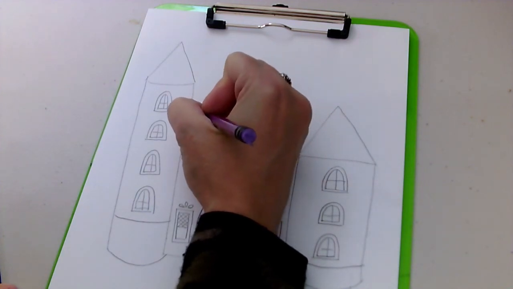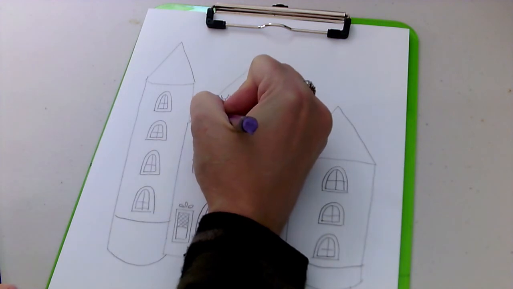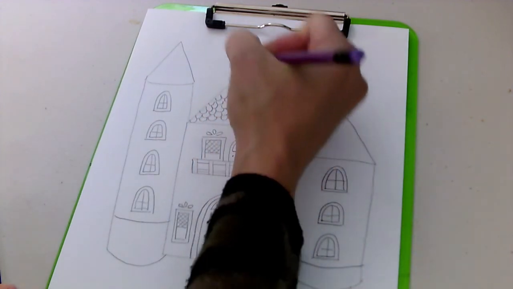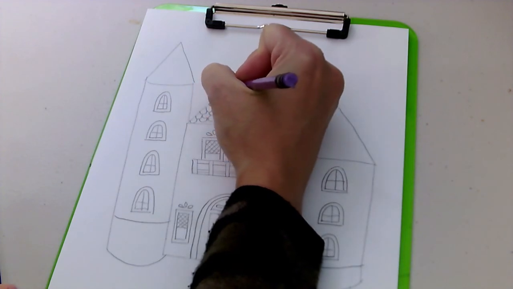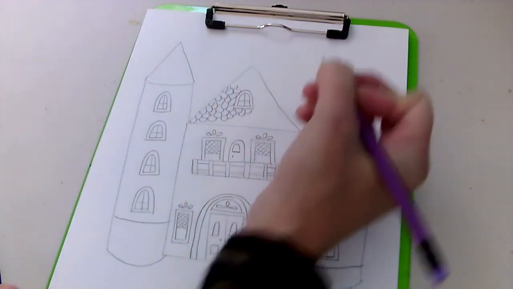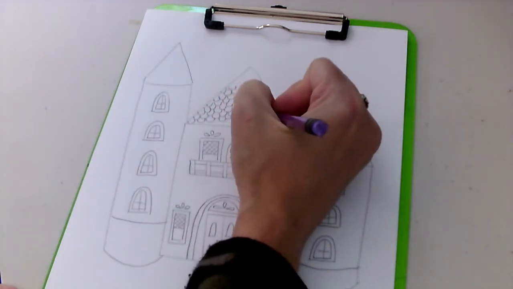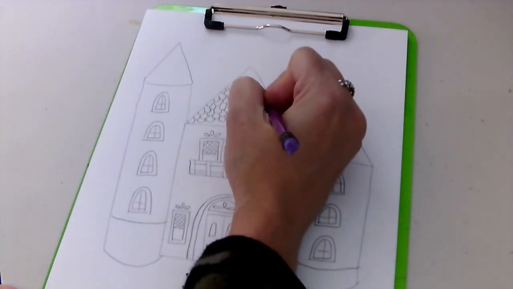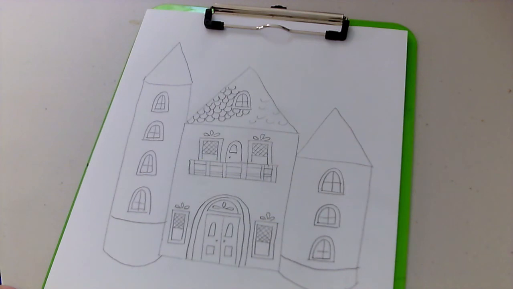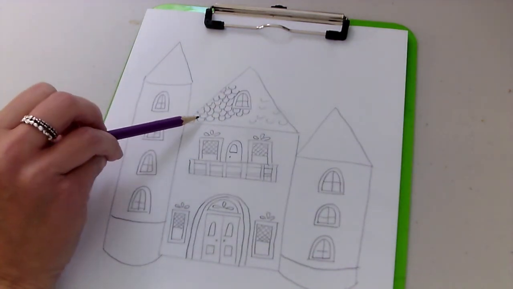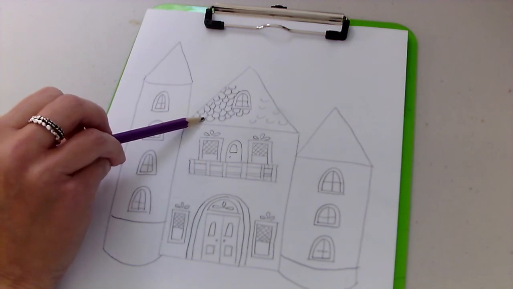So you can see I'm just going to do the main roof to show you, and then I won't make you watch all the scales go on. You can see how it's really filled up. If you just do this, that is not right. That is not filled up. They have to touch and link together to make the roof correct.